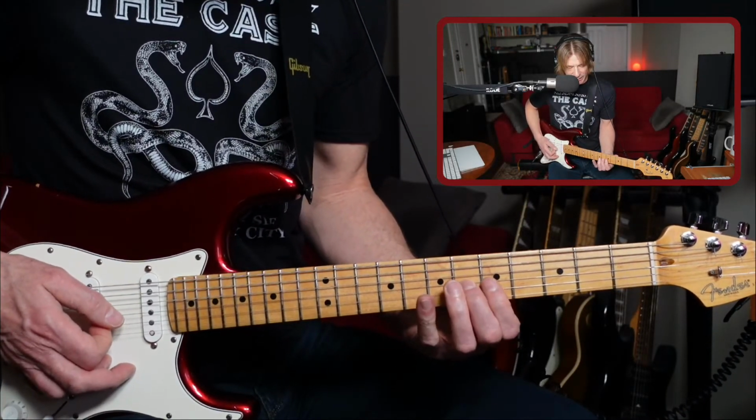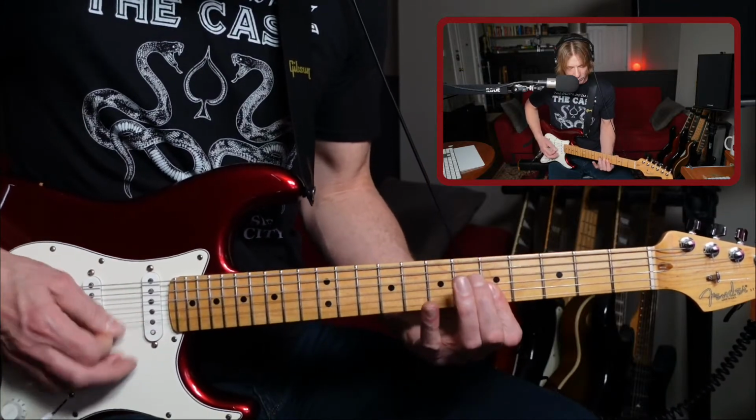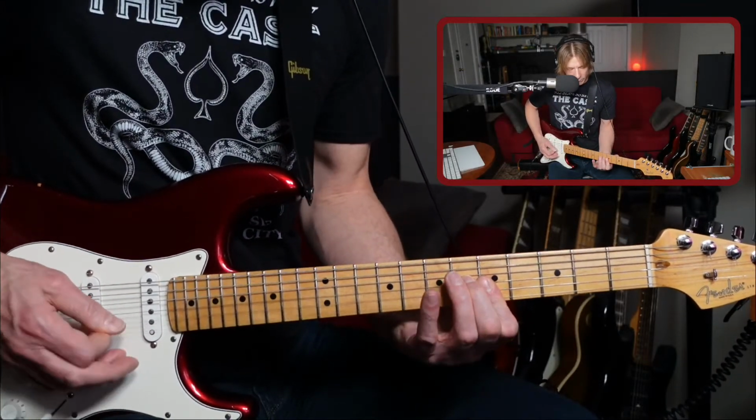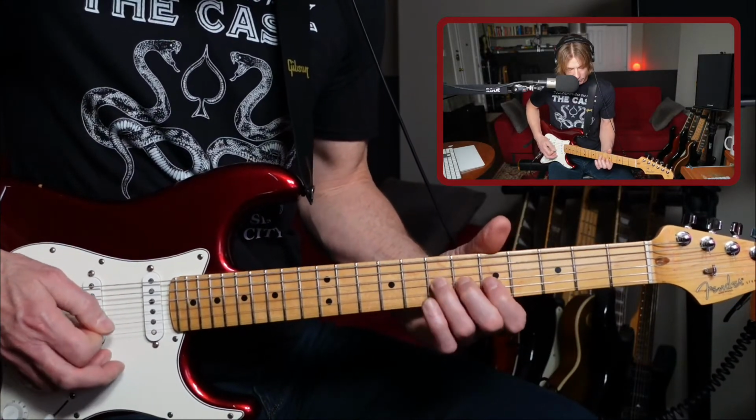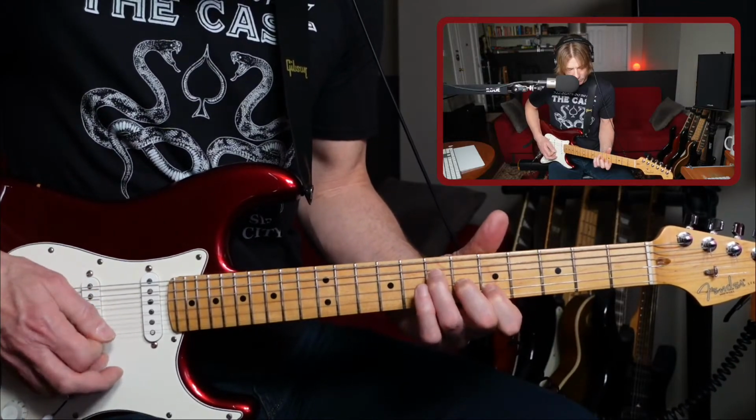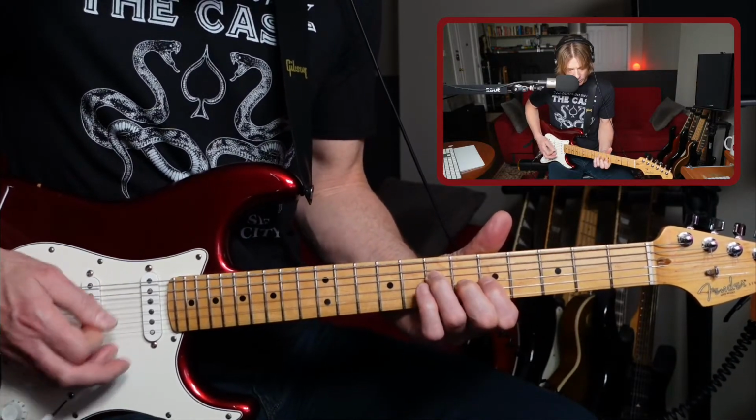So you could do licks like this on each string set around this chord. Same thing here.